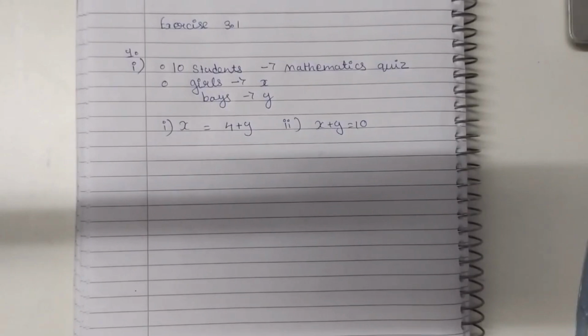Solutions from exercise 3.1 from chapter 3, linear equations. In the first question, they're asking us to form a pair of linear equations in the following problems and find their solutions graphically. They've said that 10 students from class 10 took part in a mathematics quiz. If the number of girls is 4 more than the number of boys, we need to find the number of boys and girls who took part in the quiz.